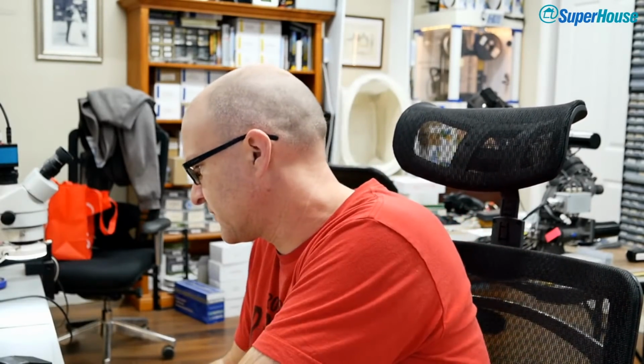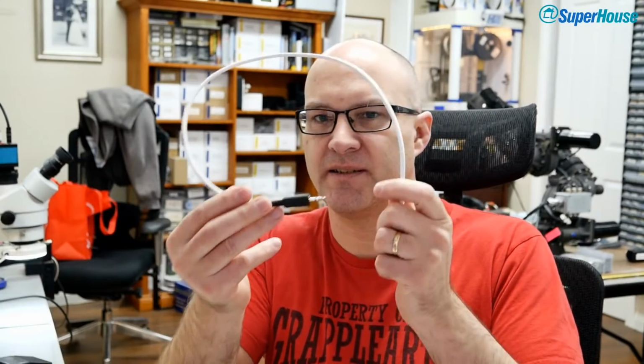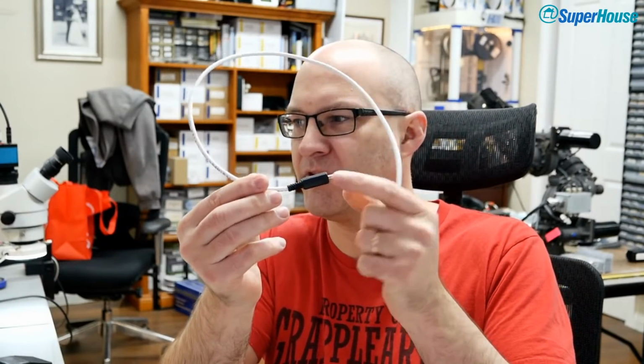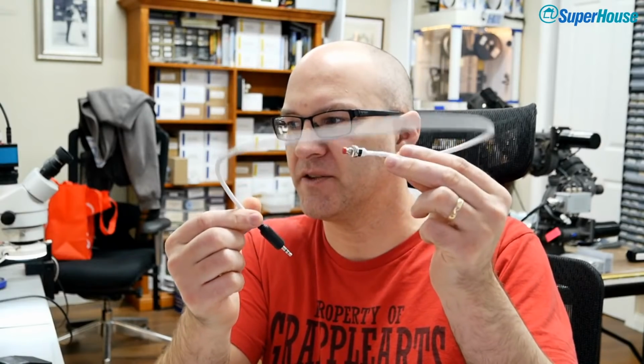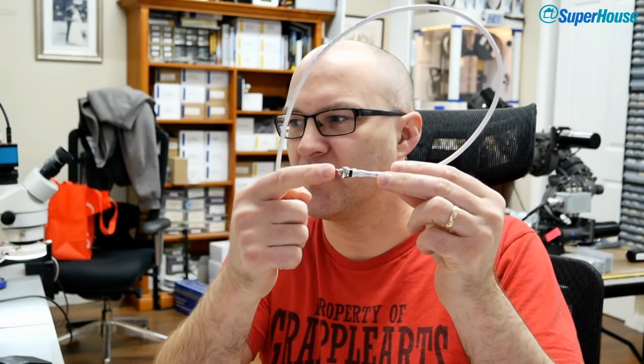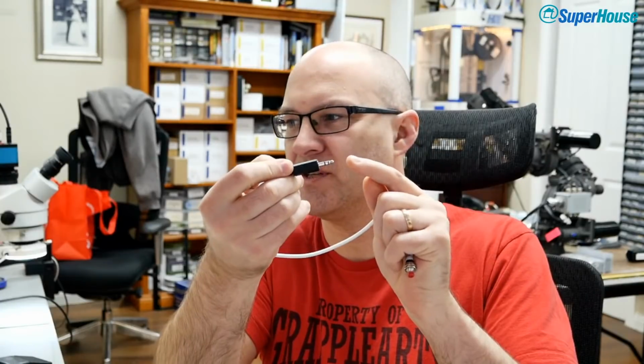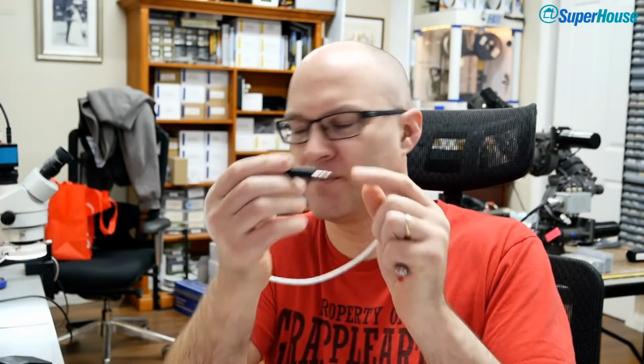Alright, so just as an example, the simplest example possible, this is just a regular 3.5mm headphone connector on a cable with a button on the end. And all it does is when you press the button, it shorts between the tip and the ring.